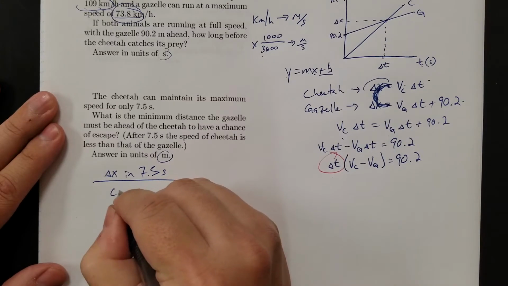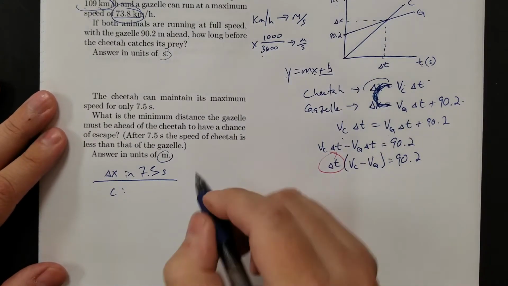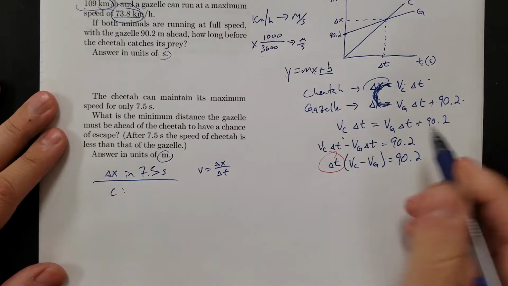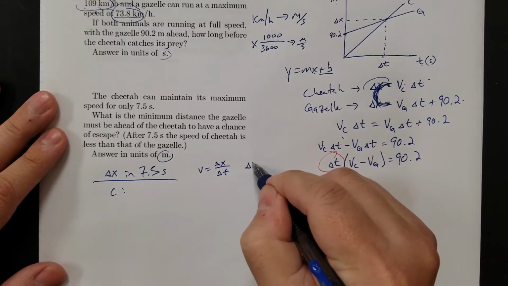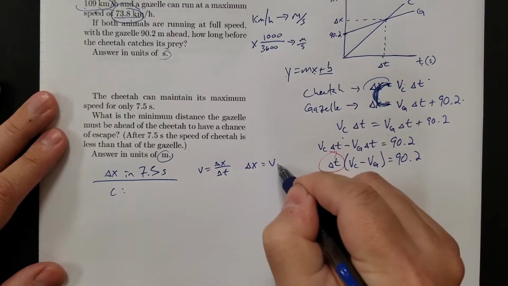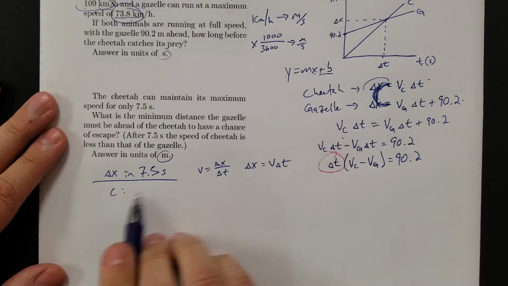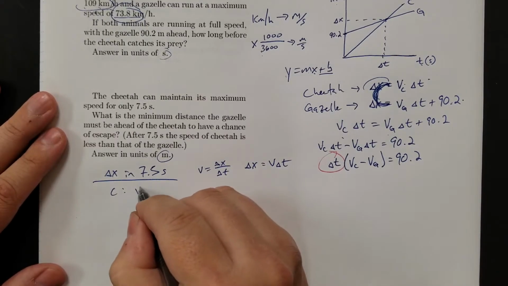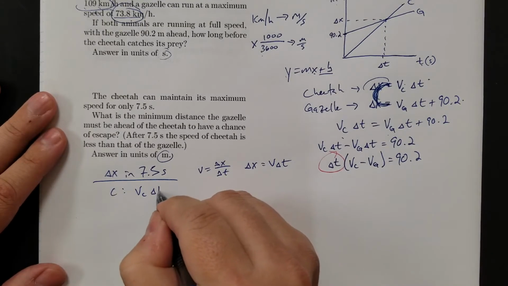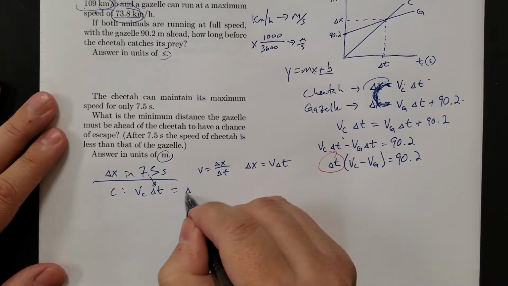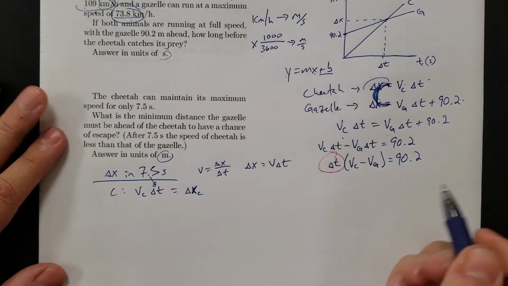So let's do the cheetah first. For both of these, velocity is delta x over delta t. So if I want to solve for delta x, it's velocity times time, right? So for the cheetah, I'm going to do the velocity of the cheetah times delta t, which is 7.5. And that'll give me delta x for the cheetah.